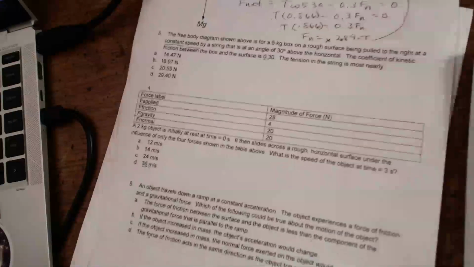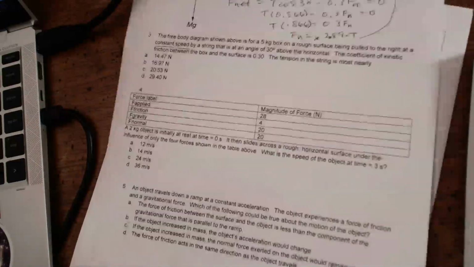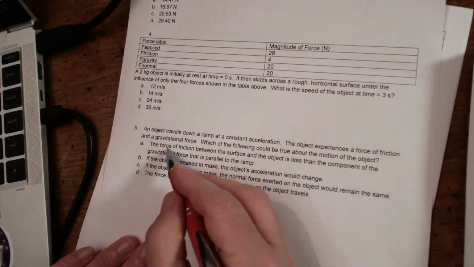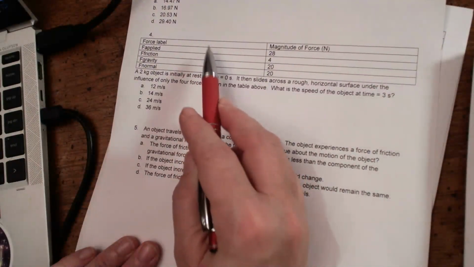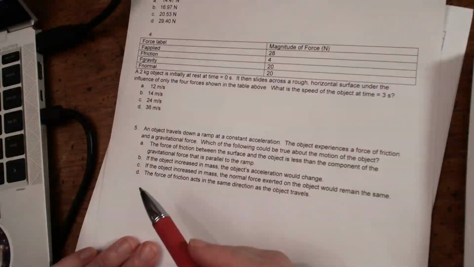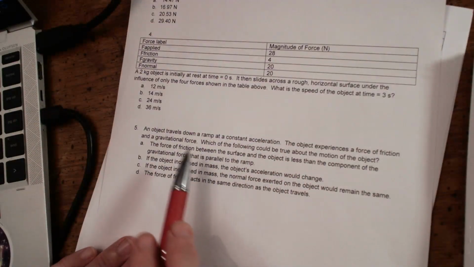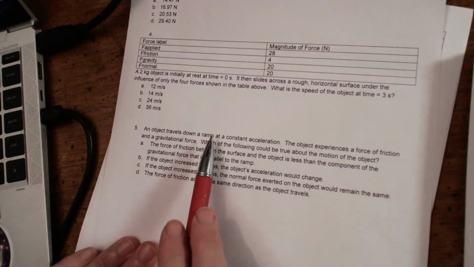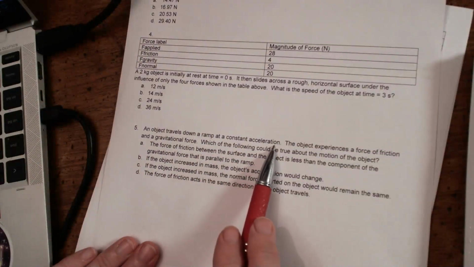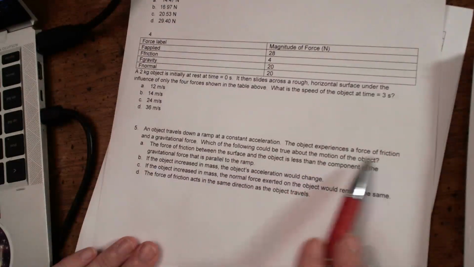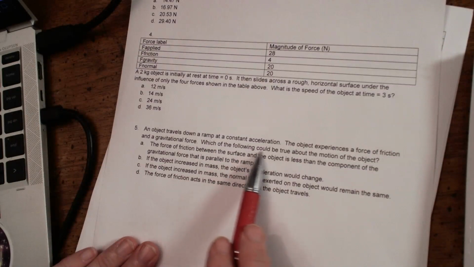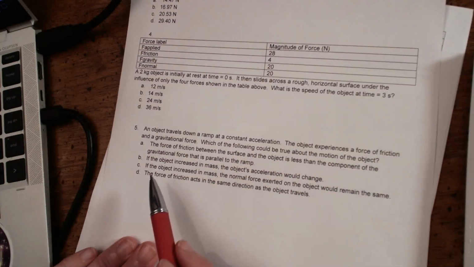So, okay, in the interest of time, let's look at this bottom number 5, and then I'm going to go back in the next video and do number 4, because it's a little longer. Okay, an object travels down a ramp, so like an incline, at a constant acceleration. It experiences a force of friction and a gravitational force. Which of the following could be true about the motion of the object?